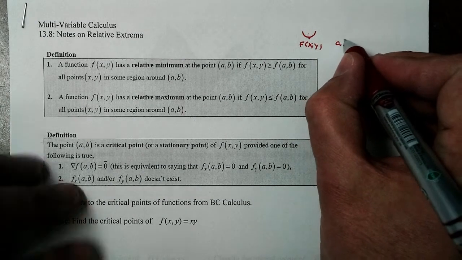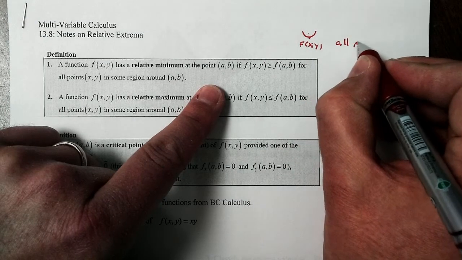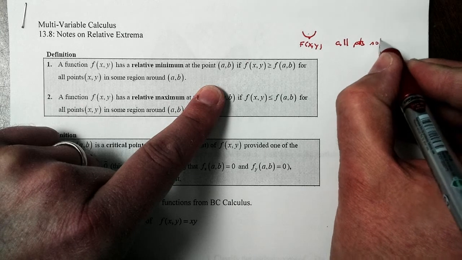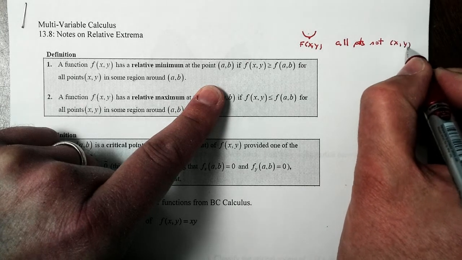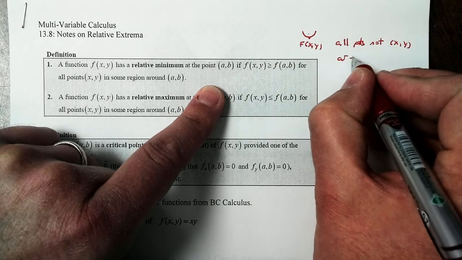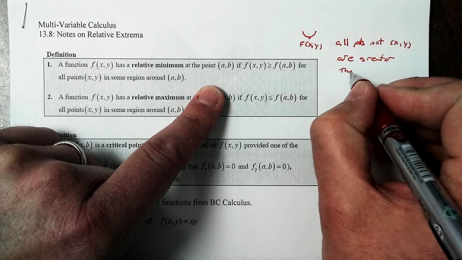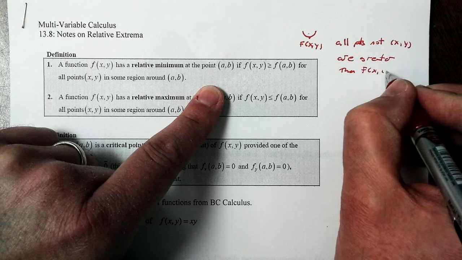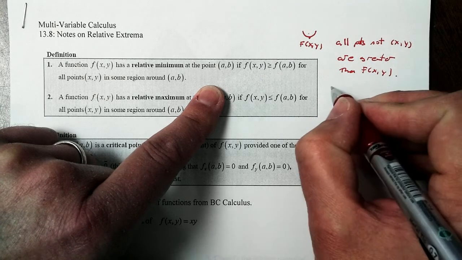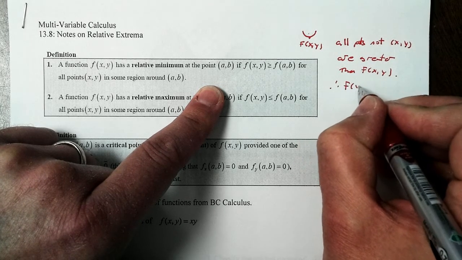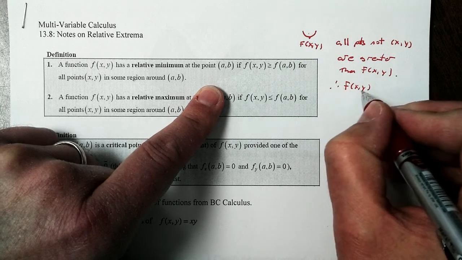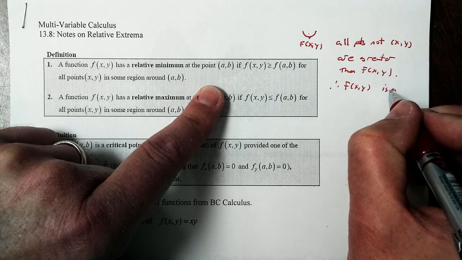All this says is that all points not (x, y) are greater than the value at (x, y). Therefore, our point is a relative minimum.